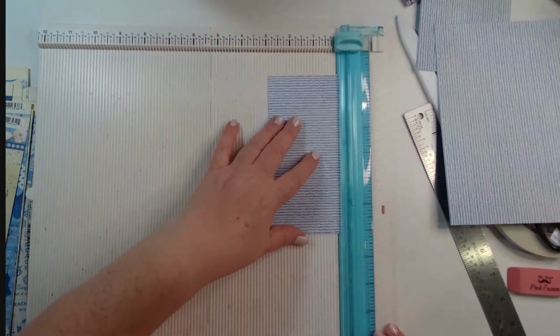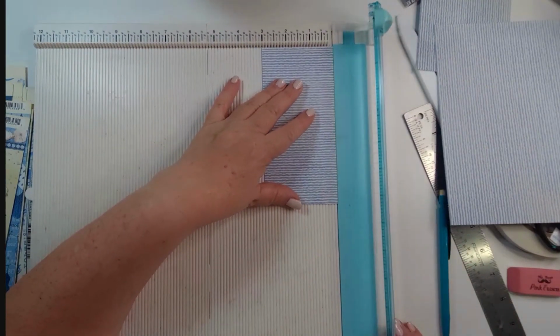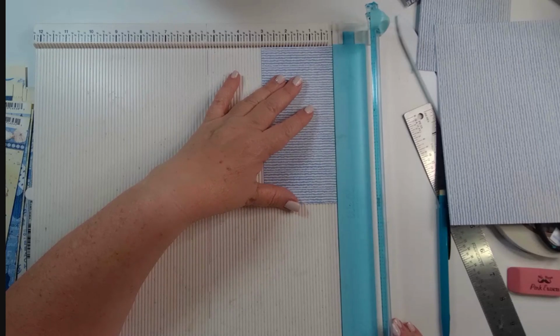And these babies right here, I'm going to cut to 1/2 inch each one.